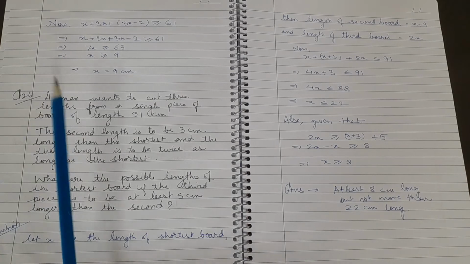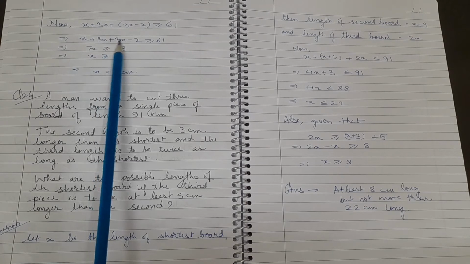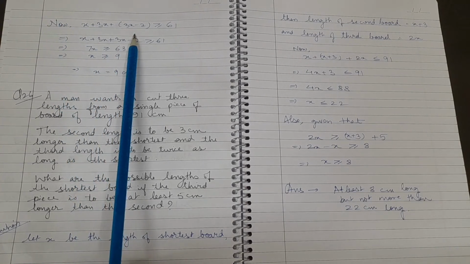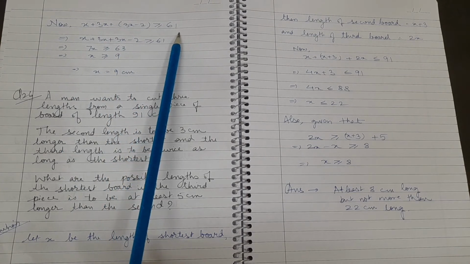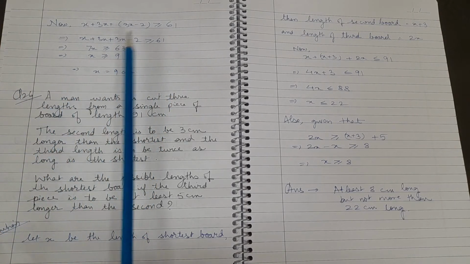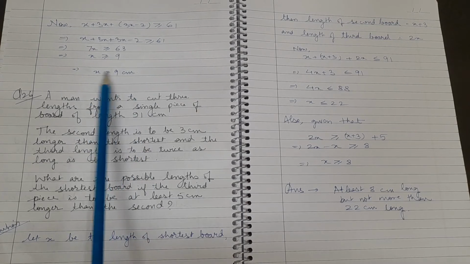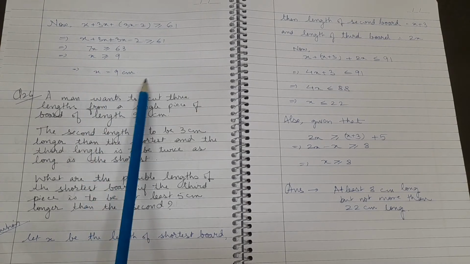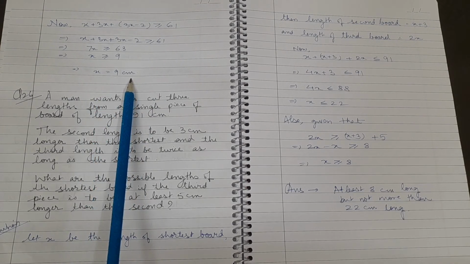So now it's very easy to make the inequality: x plus 3x, the sum of the three sides, which is nothing but the perimeter of the triangle. So the sum of three sides has to be greater than or equal to 61 because it is given as at least 61. And now if we solve the inequality, we get x equal to 9 centimeters. They have just asked for the length of the shortest side, and this we have got as 9 centimeters.